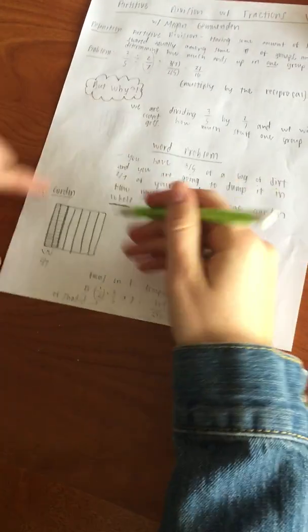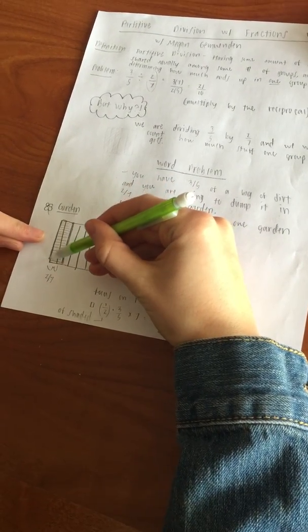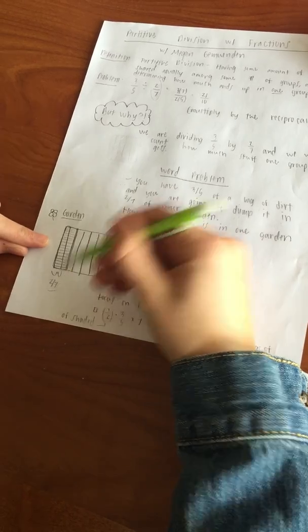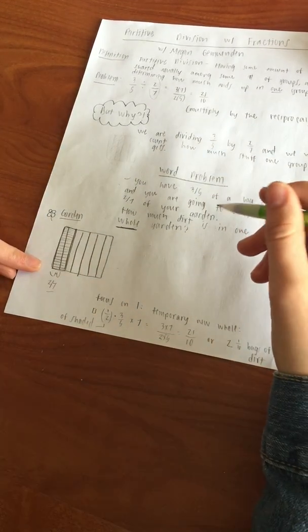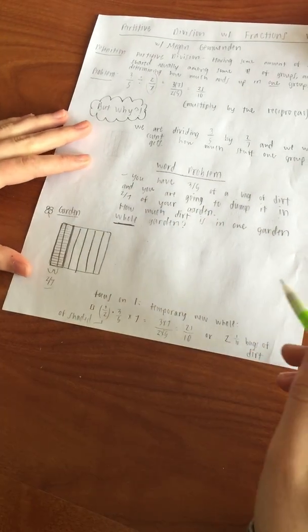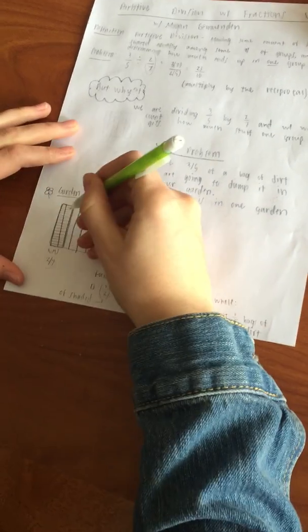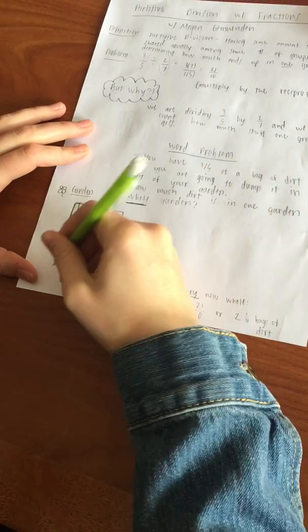So let's get into this. Here's your garden. I drew it out nice and pretty for you. And then we're dealing with 2/7 to start out with right here, as labeled down here. And so we're going to focus on one of these sevenths, and it'll become our temporary new whole. So if we look at just this section here, we're looking at 2/7.